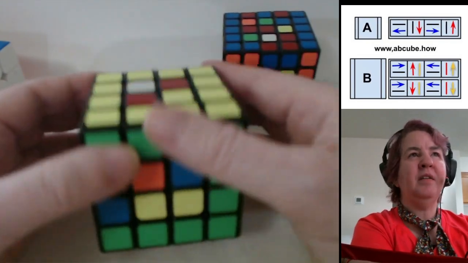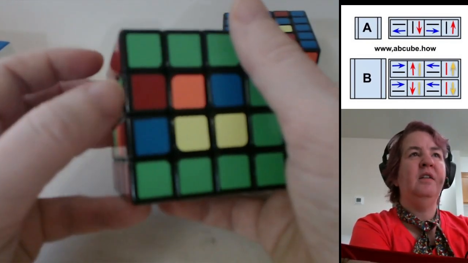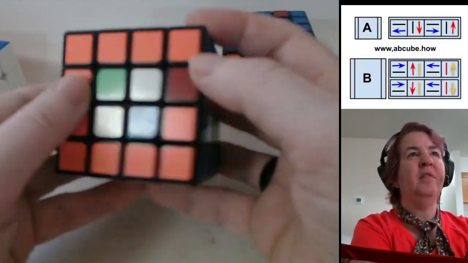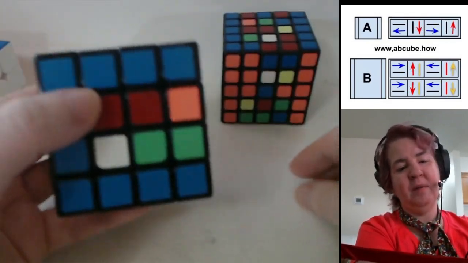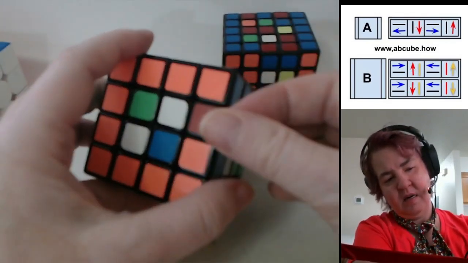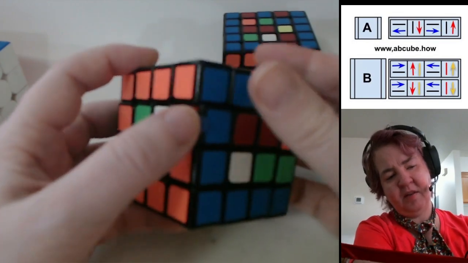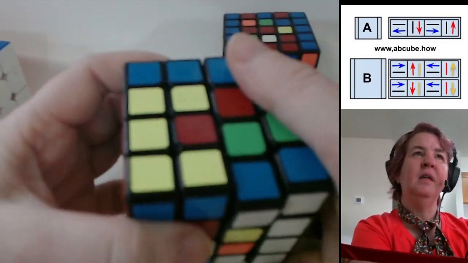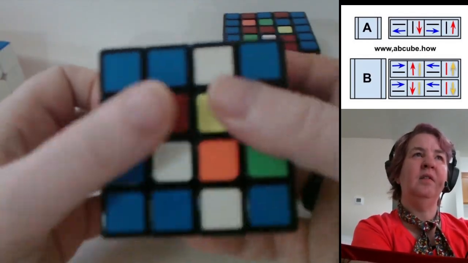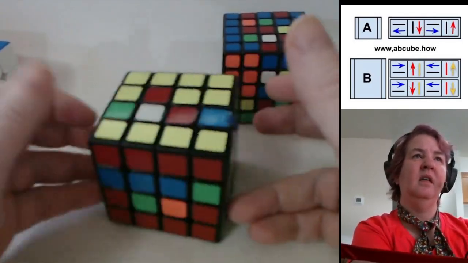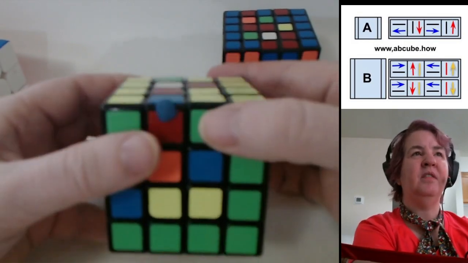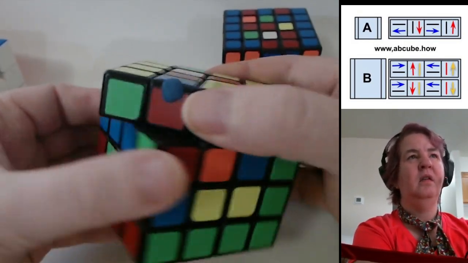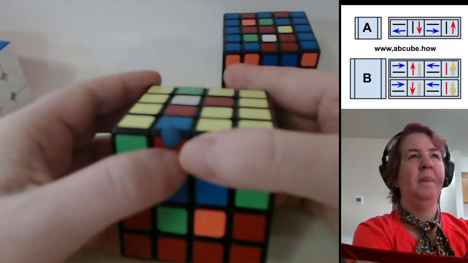So yellow came back to the top, so we reassess. Some of these pieces are correct and some of them are not, so we find a piece that's not and displace that piece up to the top with formula B. Up, up, down, down. Okay, piece on top that's not yellow, corners to match the front.